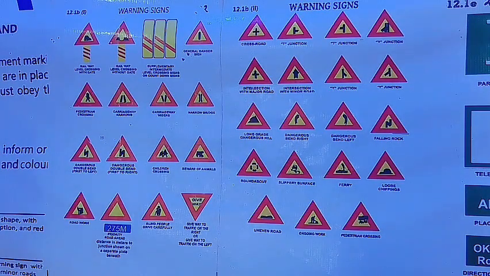Then the other one is children crossing. You see this around schools, churches, tuck shops, supermarkets, and some other places where children can be running around. So anytime you're driving around these road signs, you have to drive with care. Are we together? You have to drive with care because you know how funny children can be. They might just run into the road without checking properly before crossing. So you drive with care.